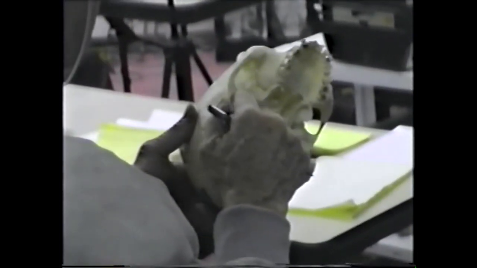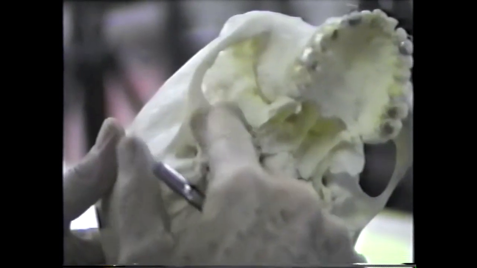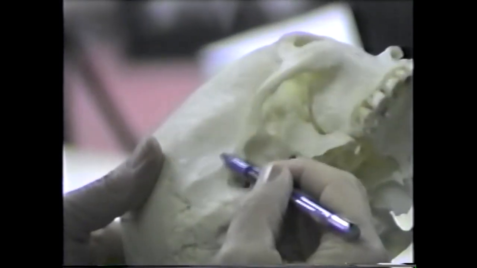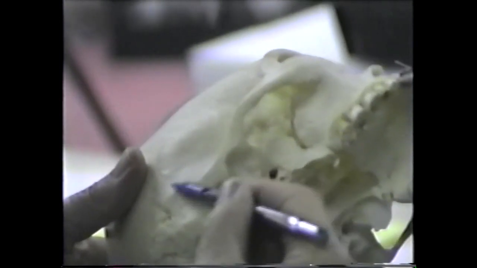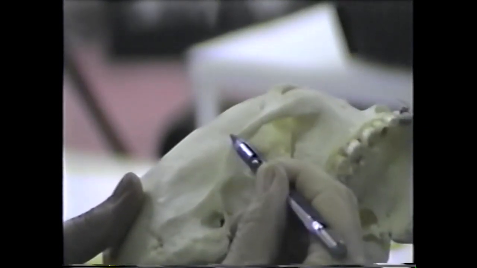Now we come up here and we have this prong which comes out here. And this is called the inferior root of the zygomatic arch. This is the suprameatal crest that I talked about, and it forms the superior root of the zygomatic arch.